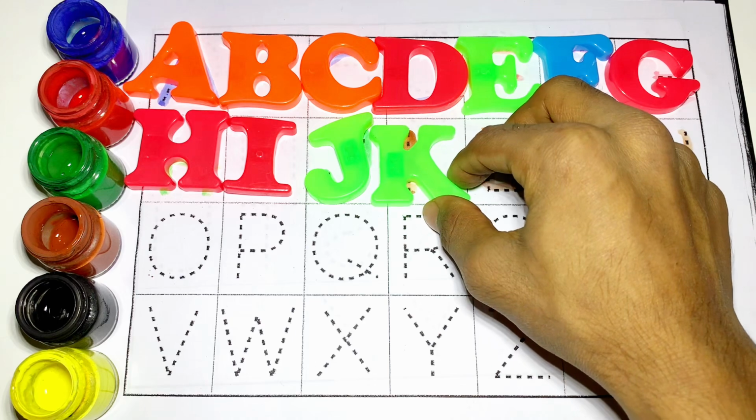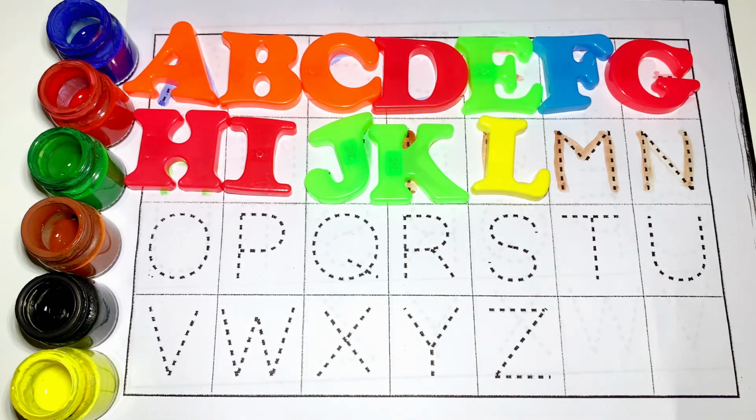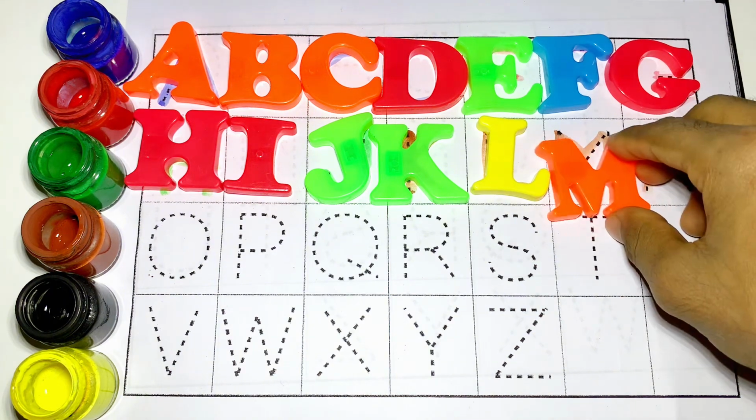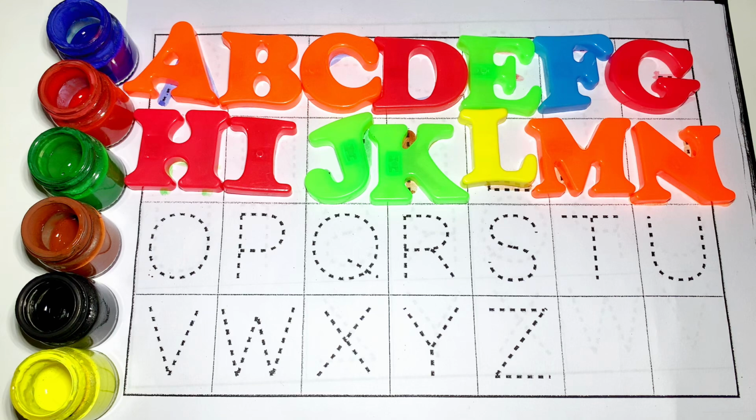K. K for king. L. L for lion. M. M for moon. N. N for nose. Kids, now draw O.